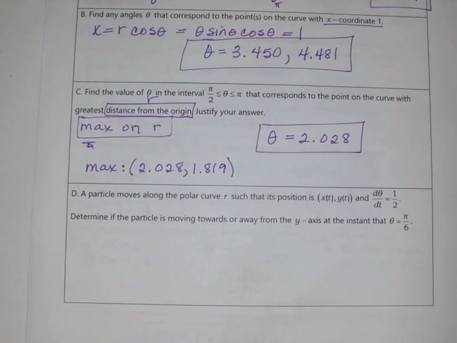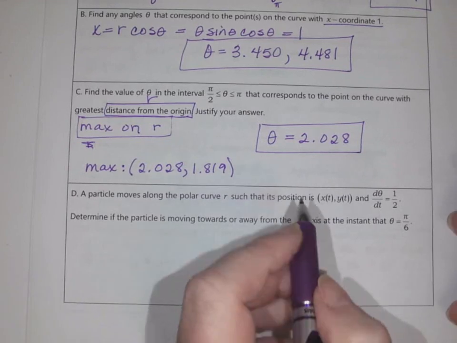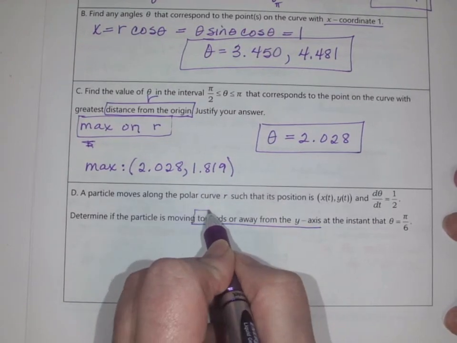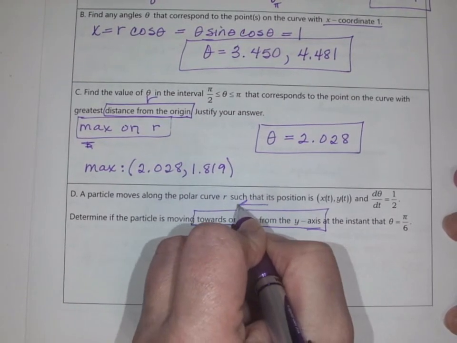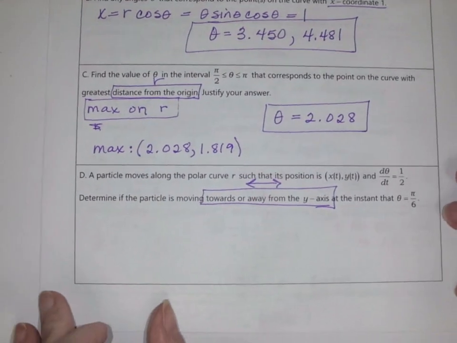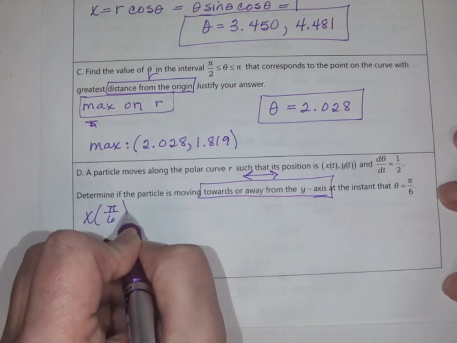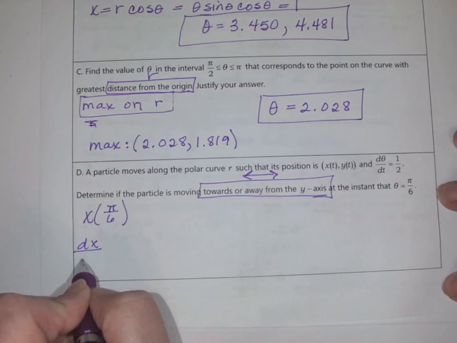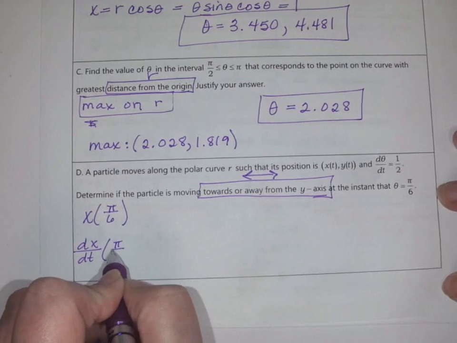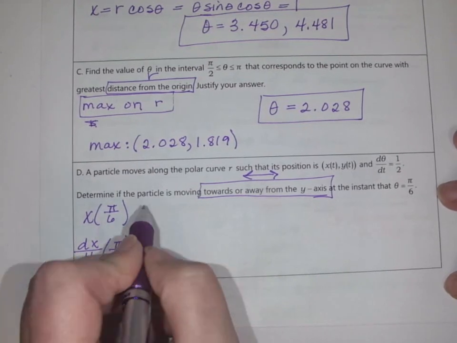All right, a particle moves along a polar curve such that the position is x of t, y of t, and d theta dt is equal to 1/2. Determine whether the particle is moving towards or away from the y-axis at the instant where theta is equal to pi over 6. Okay, if we're moving towards or away from the y-axis, that means we are moving horizontally. So we need to know the value of x of pi over 6, and we need to know dx dt at pi over 6. So those are the two things that we need to know.